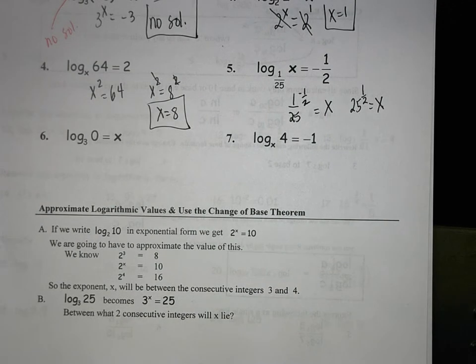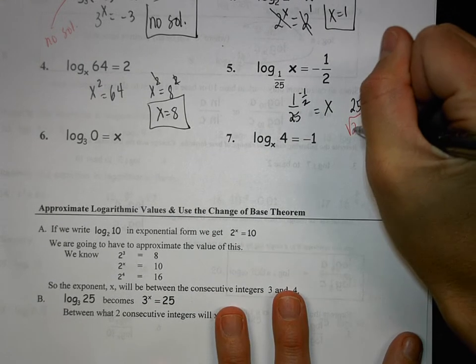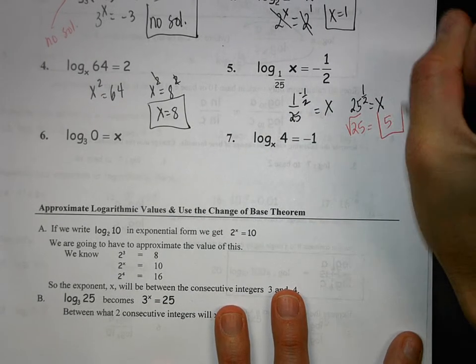I feel like you guys should know this. Very good. Okay, I'm scared. Okay, yes, the square root of 25, which is 5. So that's my answer for number 5.